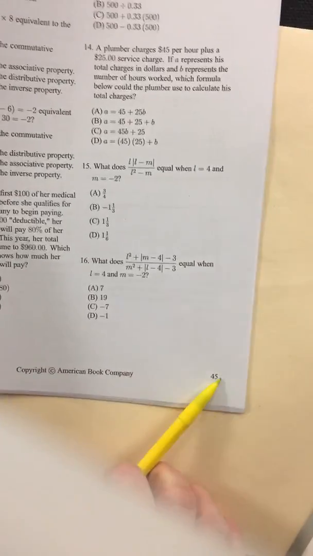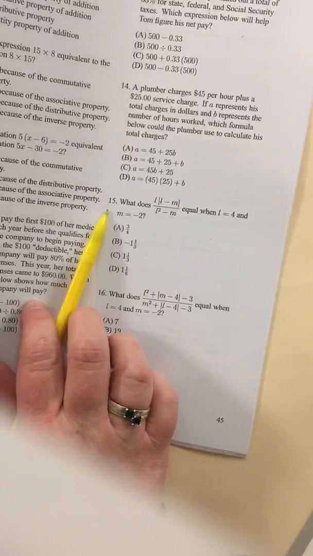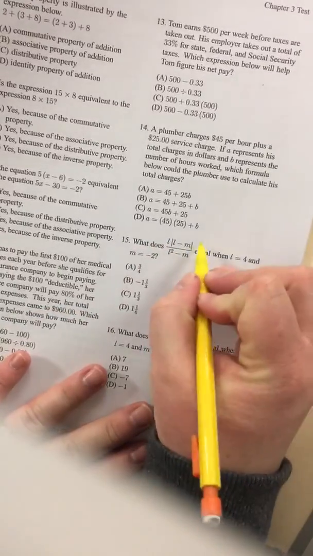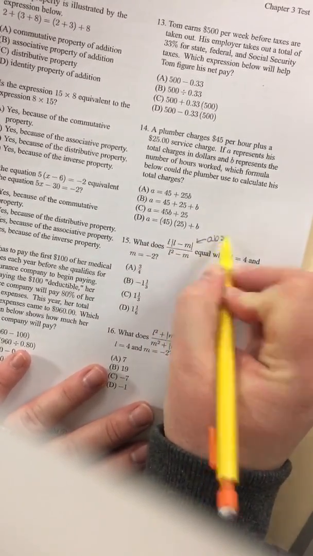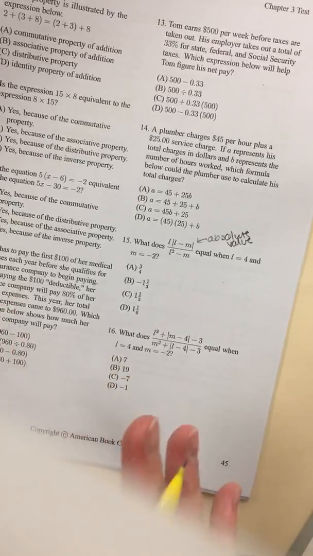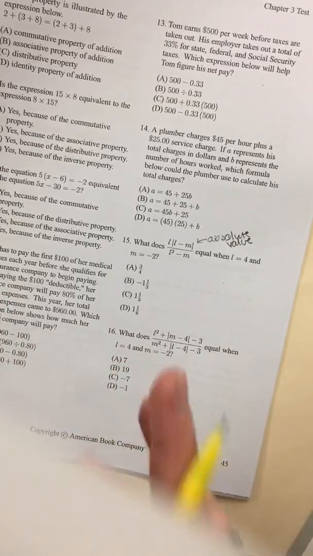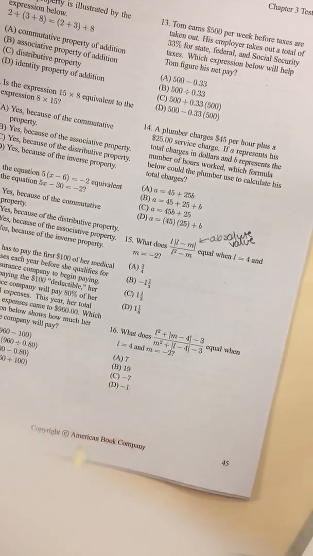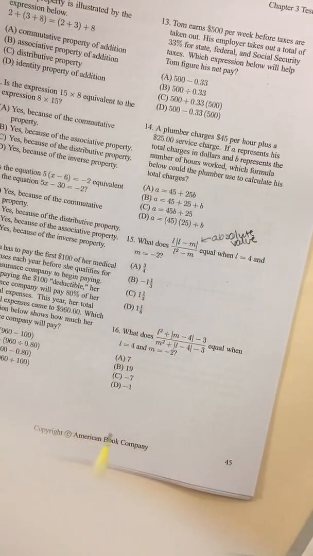Chapter 3 test looks pretty good, except for when we get to number 15. So this is page 45 on the bottom, number 15. I'm afraid you're going to forget that these lines here mean absolute value. Remember, we just talked about absolute value again. That's the distance from 0. So remember, when you plug in those things and you do that operation, you have to take that positive answer because it's a distance. Distance is always positive. So remember that when you're doing that one. And then chapter 4, you should be good.